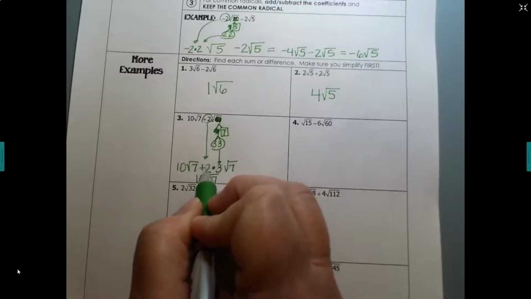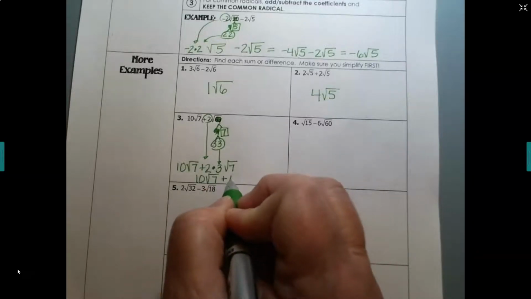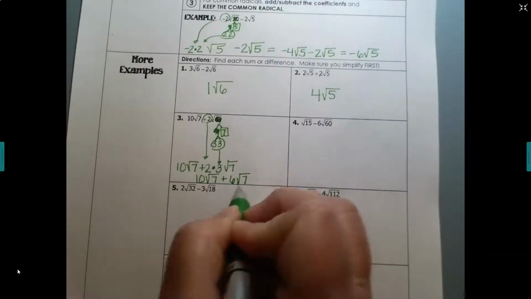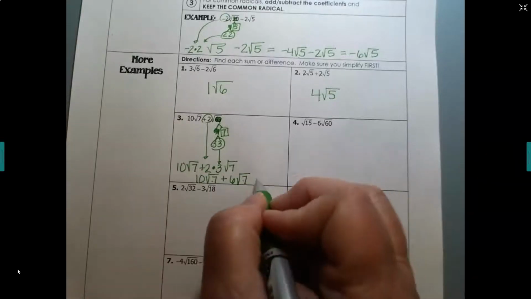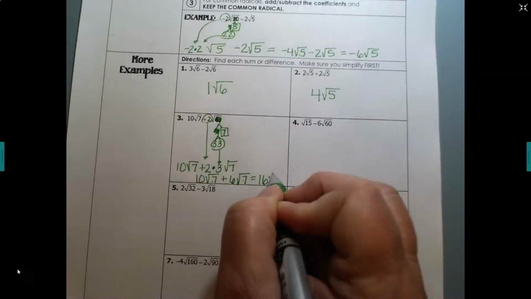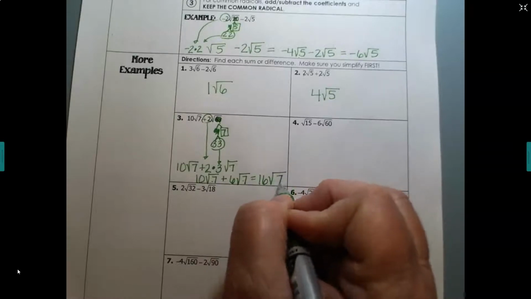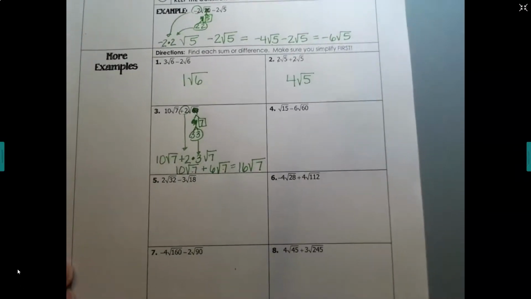So I have 10 square root 7. I have 2 times 3, which is 6 square root 7. Radicals and radicands are exactly the same. 10 plus 6 is 16. And keep the radical the same. Square root 7. All right. Hopefully we're starting to get the hang of this.